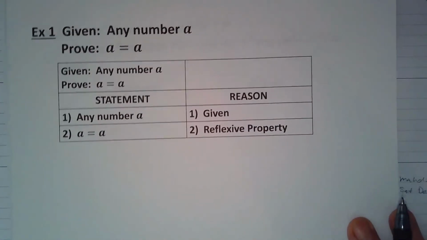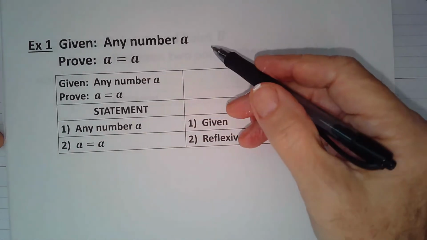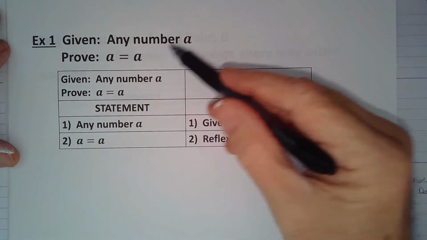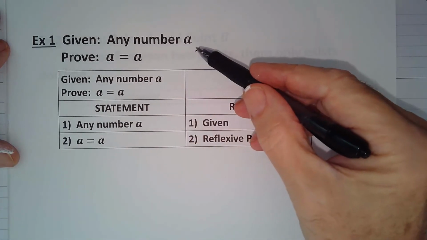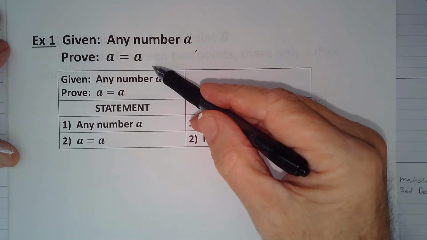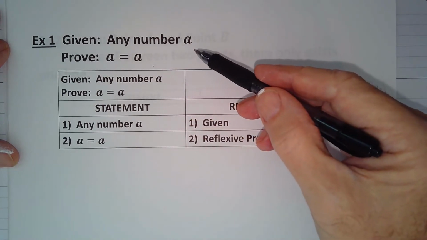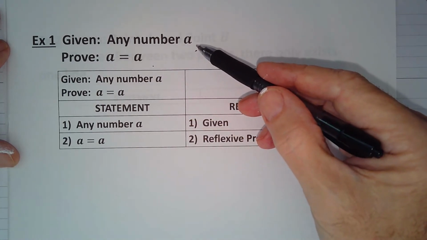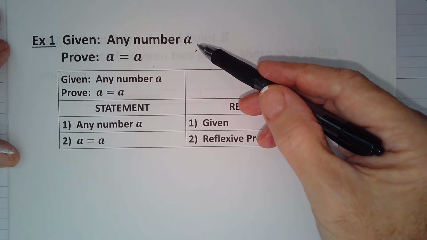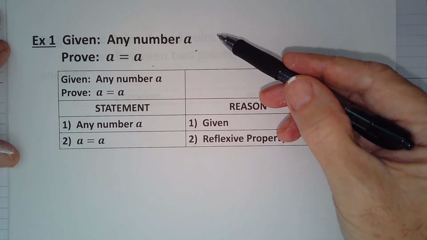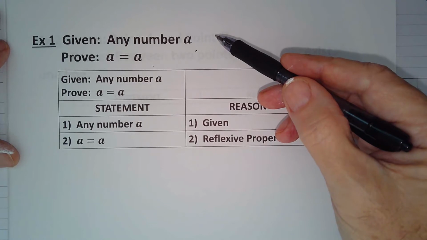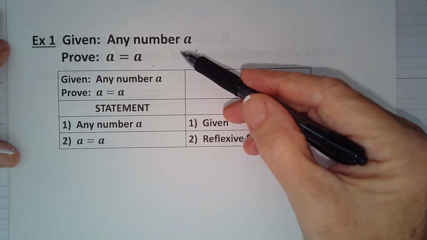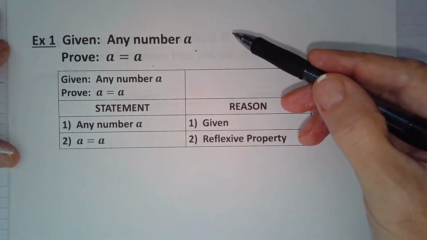Here's an example. This happens to be an algebra problem. For any number a, that's your given, you've got to prove that a equals a. With variables, that's particularly important. X has got to equal X, so that when we substitute, we can come up with a correct answer.